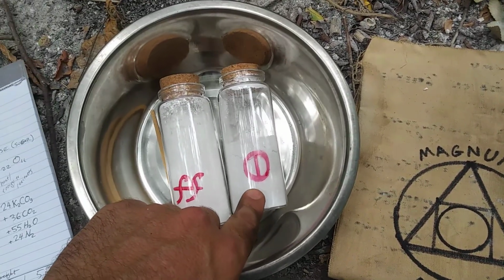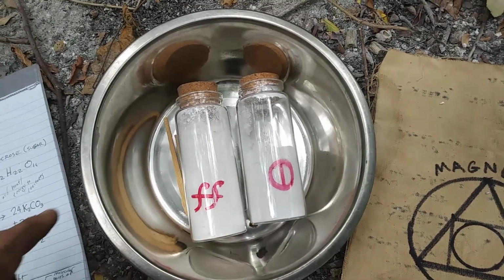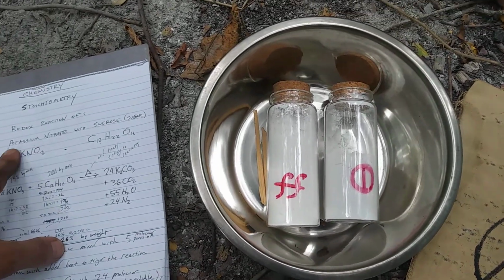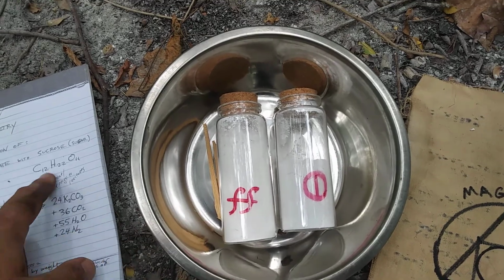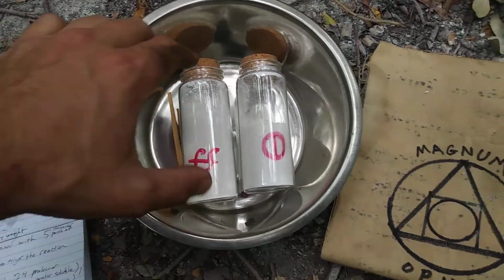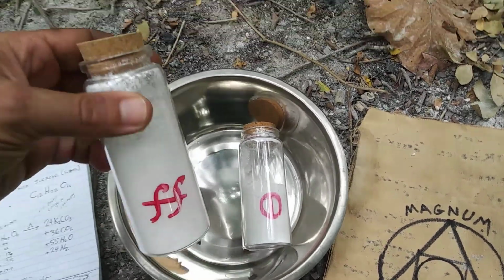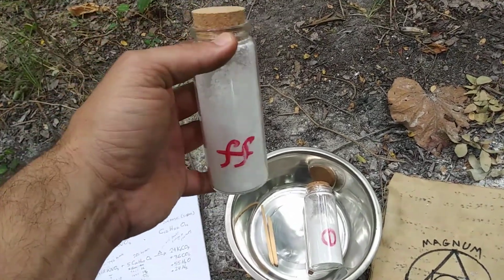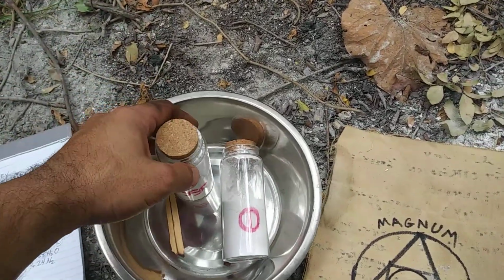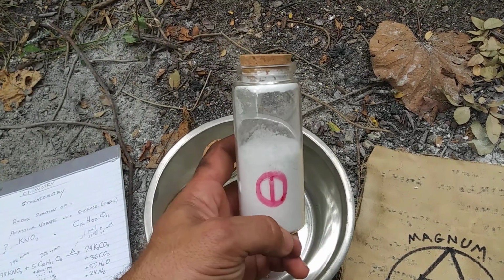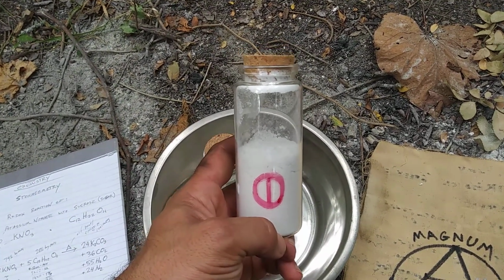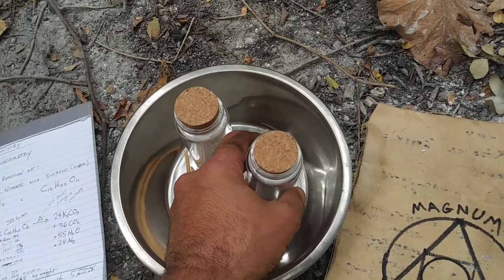So this is the symbol for saltpeter. That's the old name for potassium nitrate here. And this is the symbol for sugar. And there's your sugar right there. These powders, I crushed them up, the powdered sugar, powdered potassium nitrate. You can tell right off the bat that the potassium nitrate is like twice as heavy as the sugar.